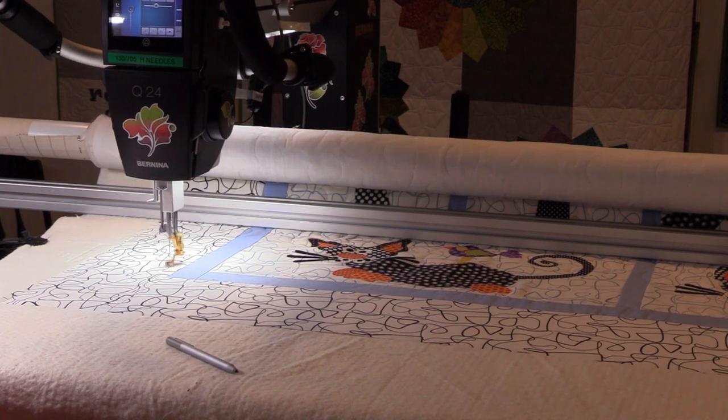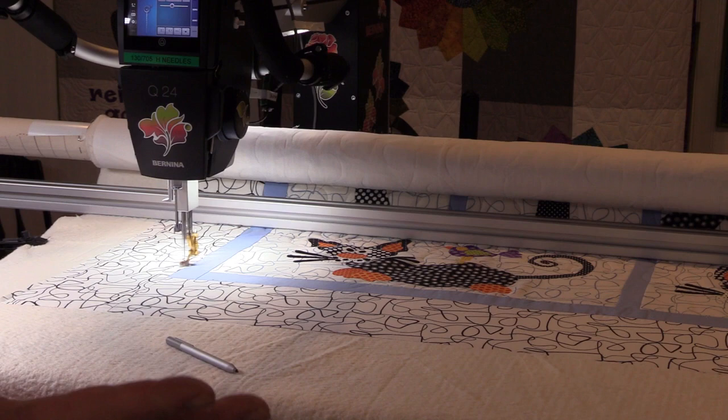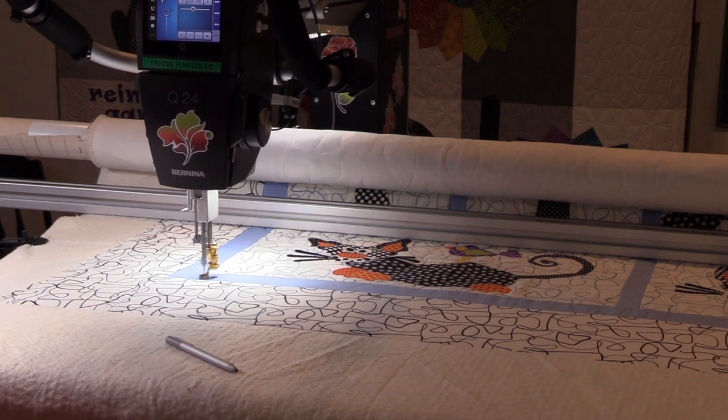I have 7 minutes left on this quilt, and then it's just a matter of popping it off the frame and giving it a quick trim, and we can go ahead and wrap this up.